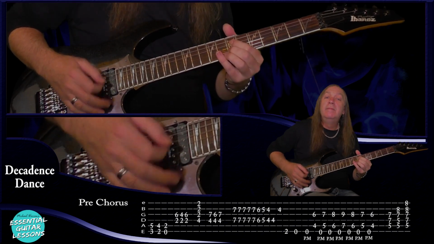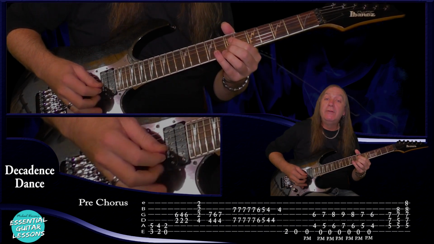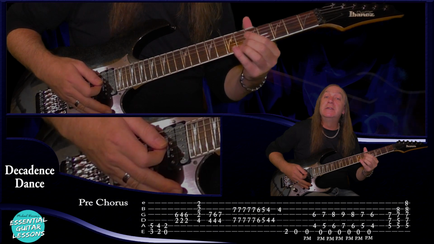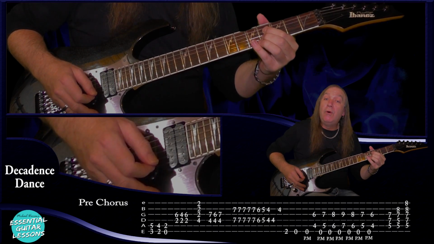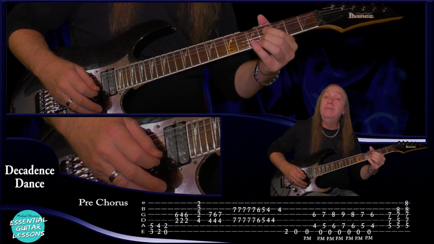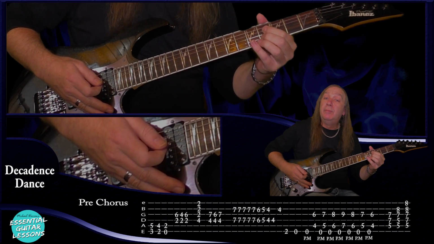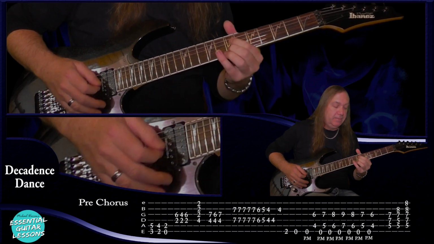And then from there we're going to do a slide up, and we're going to be playing the D string and the B string, so we want to mute that G string there. So we're going to slide up to the 7th fret and play that 5 times, and just come back to the 6, 5, 4, and then just play the 4 on the D, 4 on the B there. So slowly.